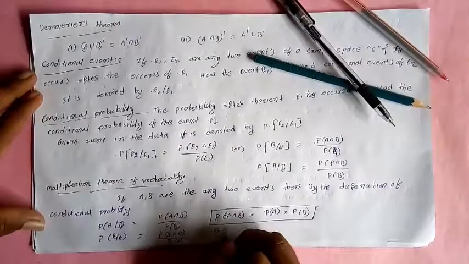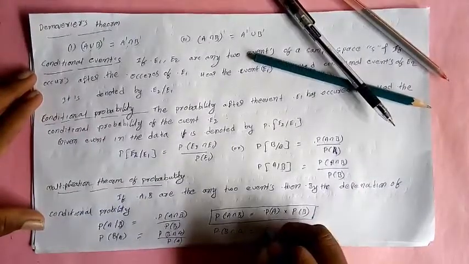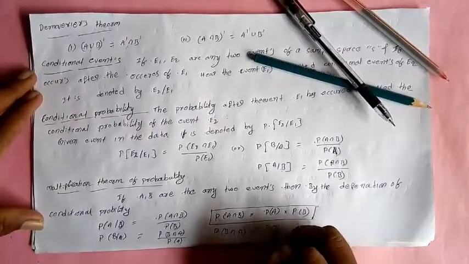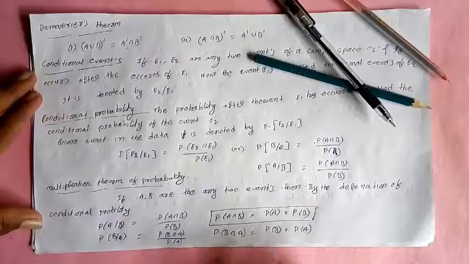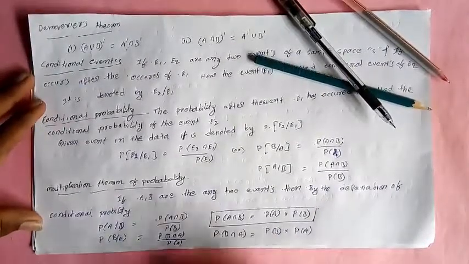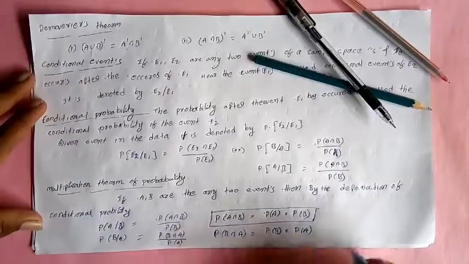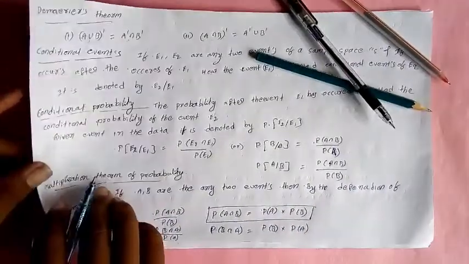Here P of B intersection A is equal to P of B into P of A. We get the same answer, so no worry about changing A and B.